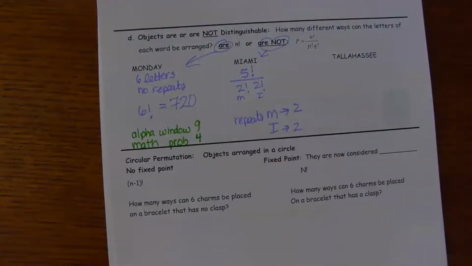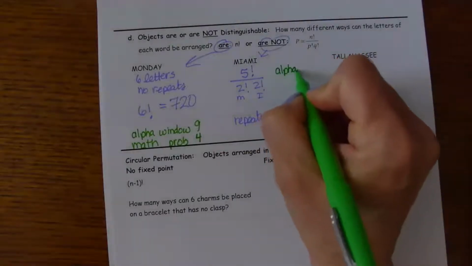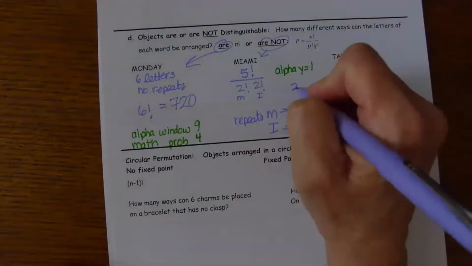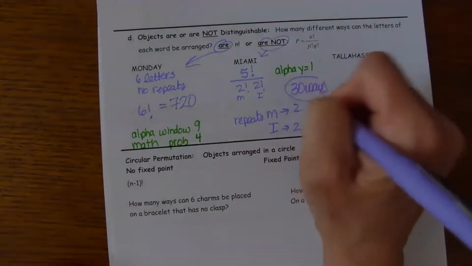So do you remember how to get a fraction in your calculator? Alpha y equals 1, right? So punch that into your calculator. Make sure that you can get it to work. You should get 30 ways. Please don't just write that down.